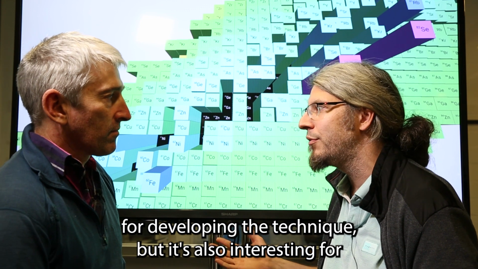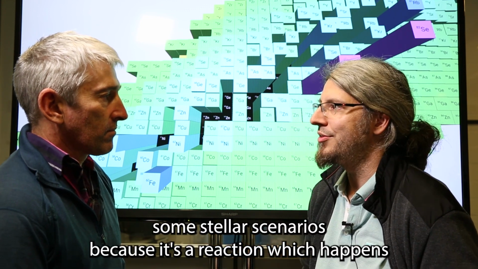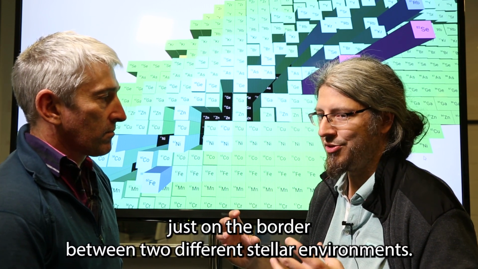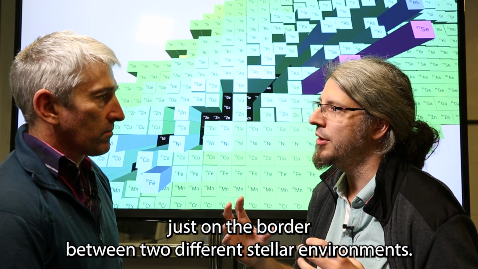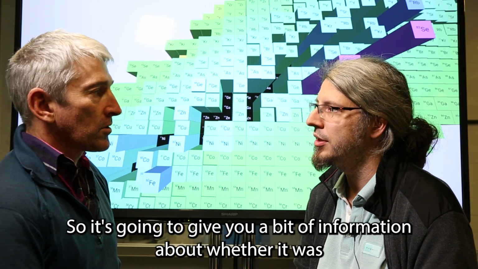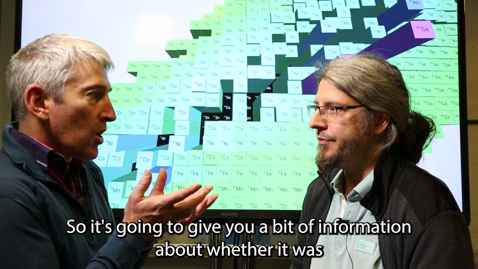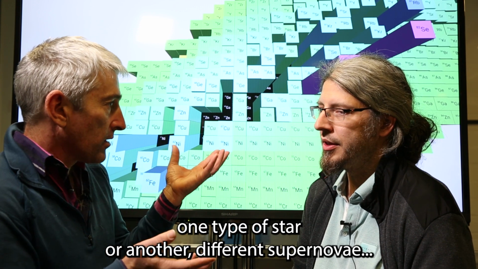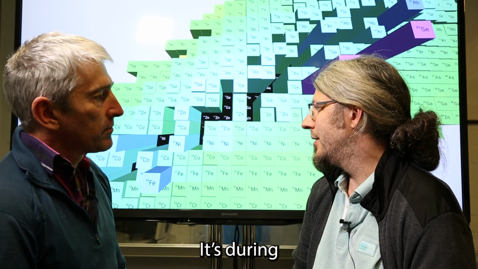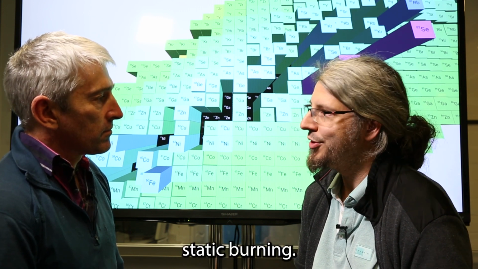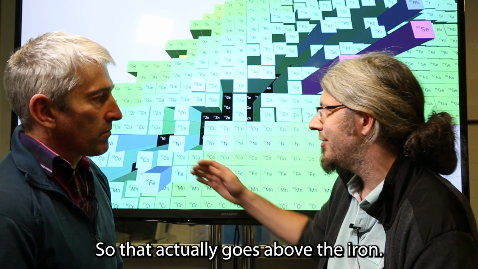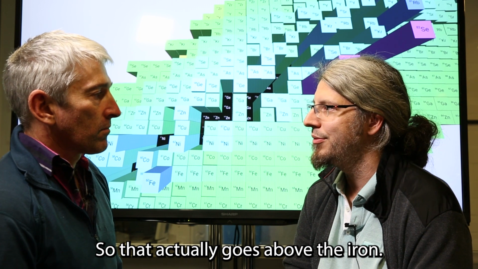But it's also interesting for some stellar scenarios, because it's a reaction which happens just on the border between two different stellar environments, two different types of stars. No, it's not supernovae. It's during hydrostatic burning, in the static phase of a star, but it's neutron reactions, so that actually goes above the iron.